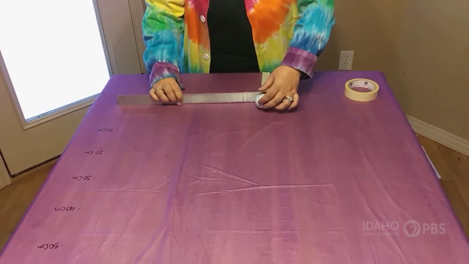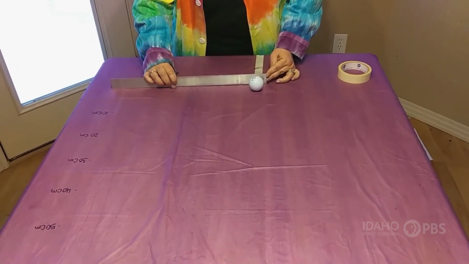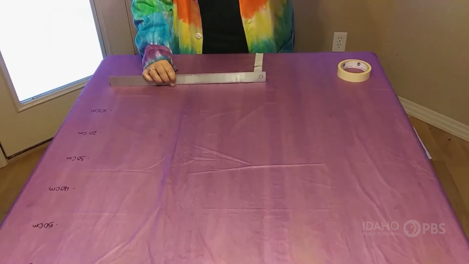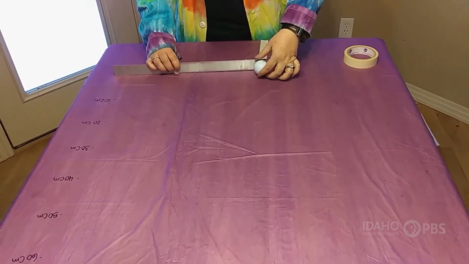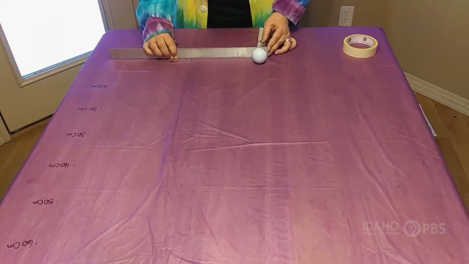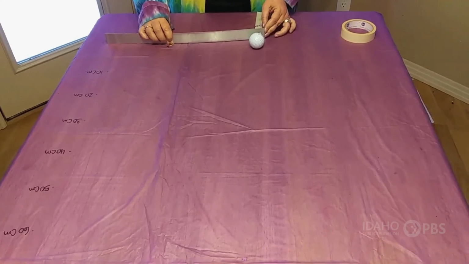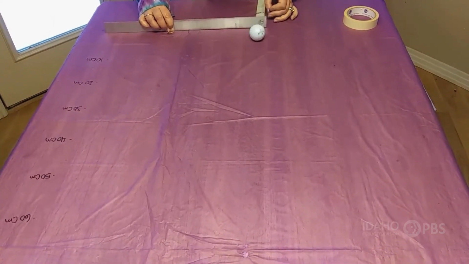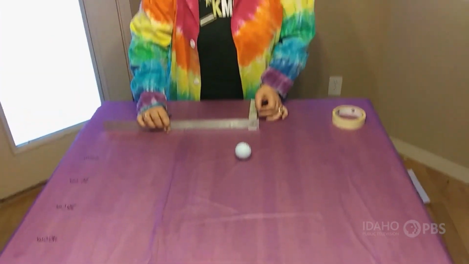We're going to try the same thing. The key is that I am using the same amount of force. The thing that is different this time is that this has significantly more mass. And let's see if we can see a difference in the acceleration. All right, here we go. 3, 2, 1, go. Interesting. Same force, different mass.